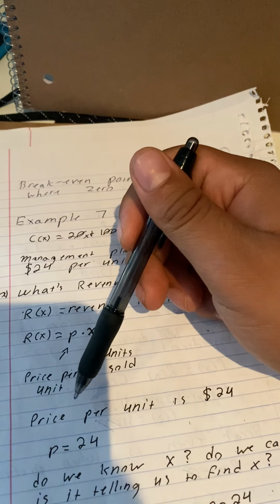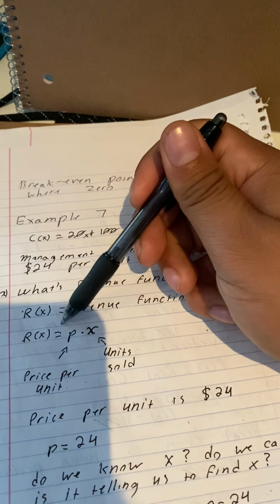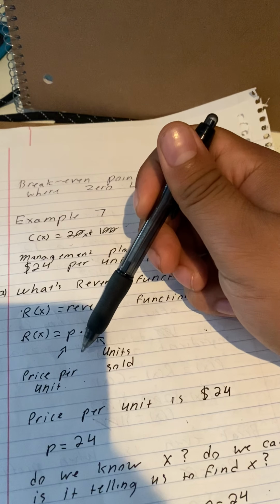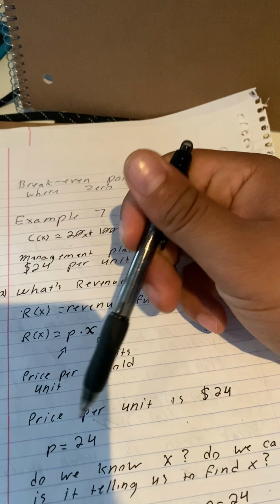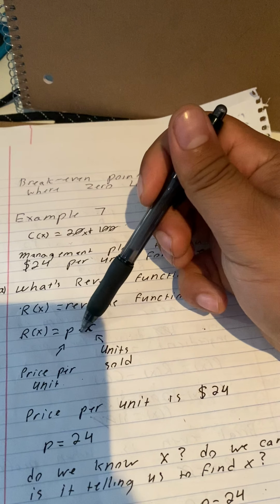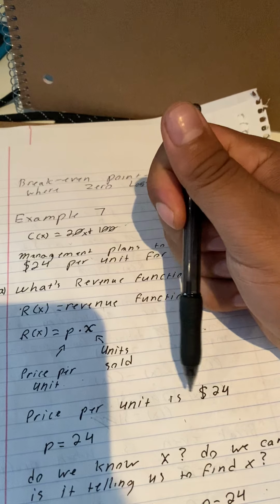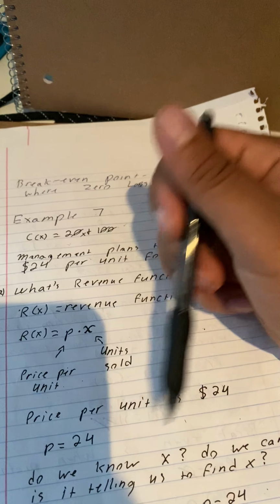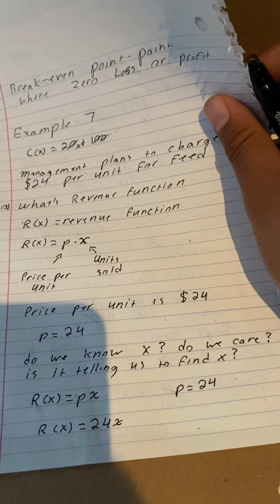And they tell us price per unit. Remember, price per unit is P. They told us price per unit is $24. So that should be an alarm. Price per unit. Okay, we know price per unit is P. They're going to give us a value for P, and it's $24. Do we know X?